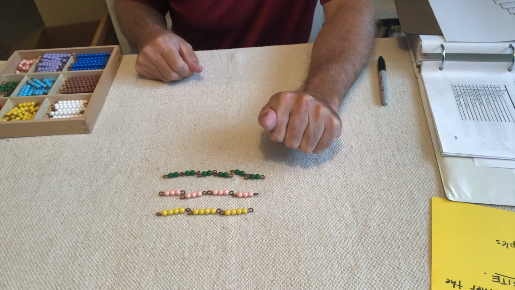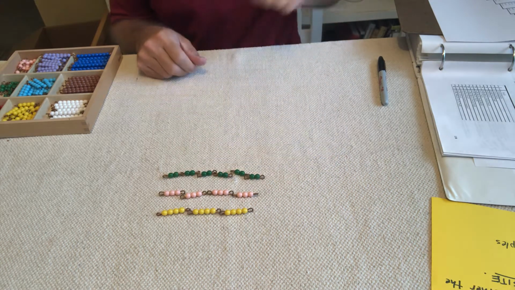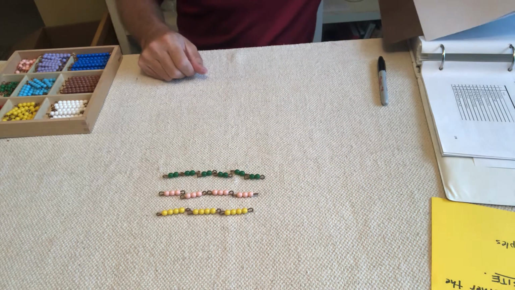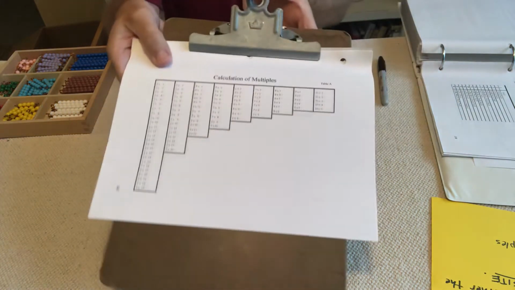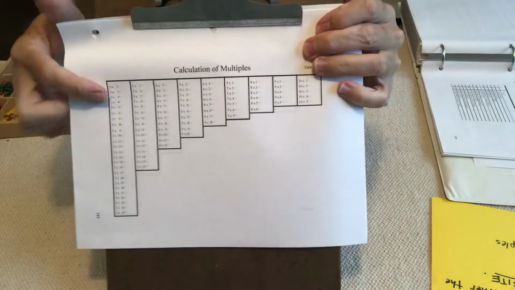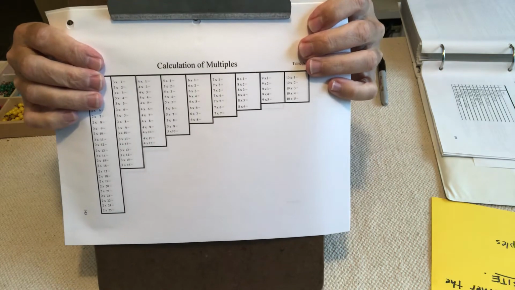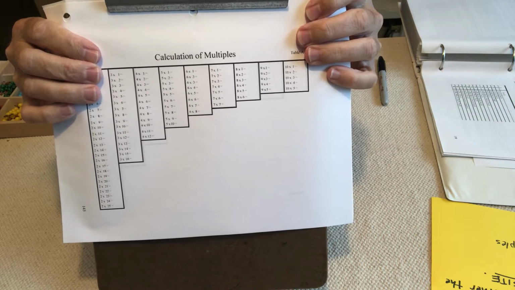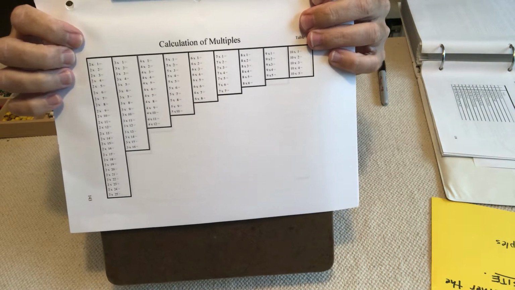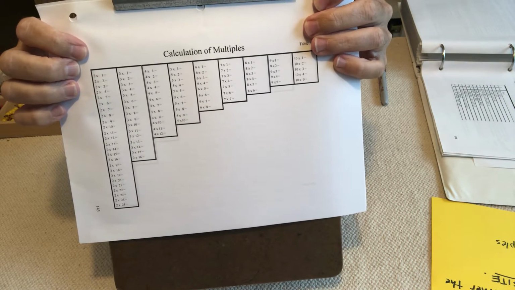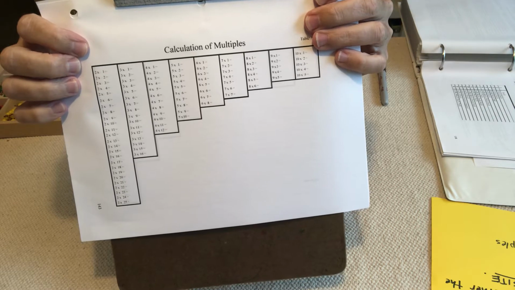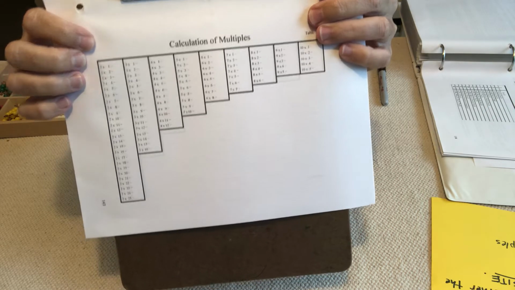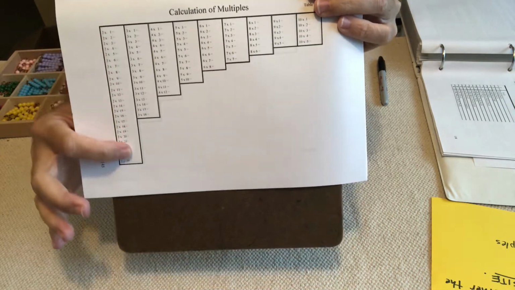And when you've worked with all of the bead bars on multiples, you can start working with what is called table A. If you're in my class, table A is in our Google Classroom in the Drive section, and you'll immediately notice that the smaller the factor, the longer the column will be.